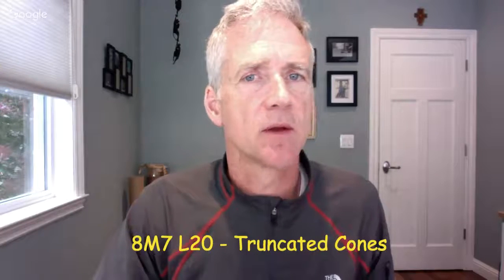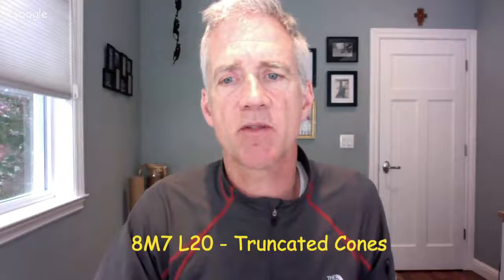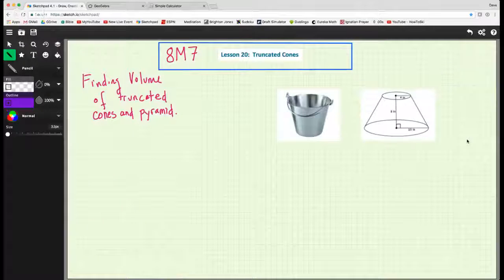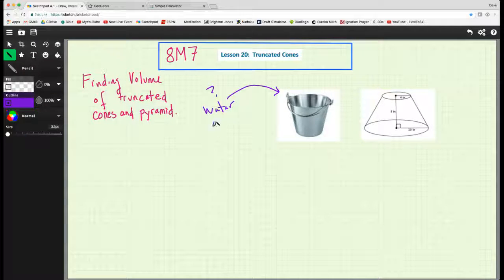So maybe you have a mental image of what I'm talking about, maybe you have no idea. So let's get right to it and see what I am talking about. Well, many shapes in this world, you might need to know how much water would go into this bucket. How much water goes in this bucket without actually filling it up with water? If I filled it up with water, how many cubic inches of water would be in there?